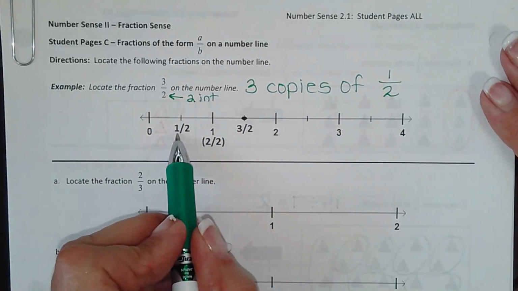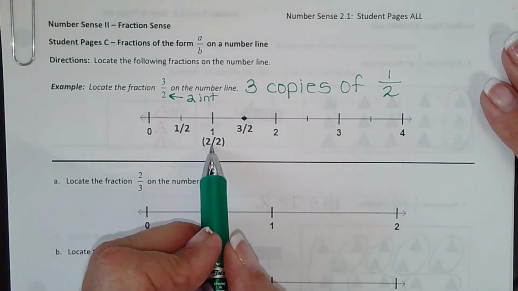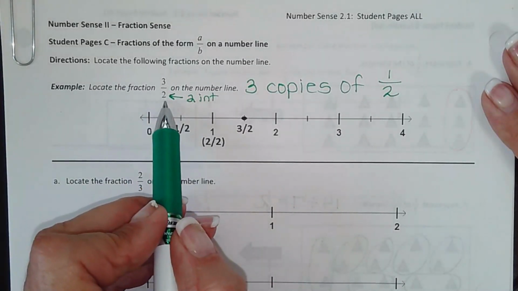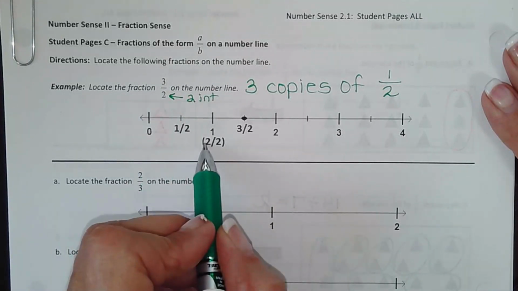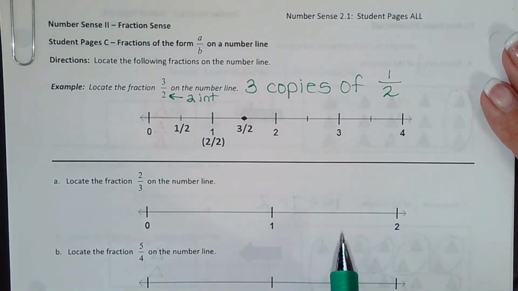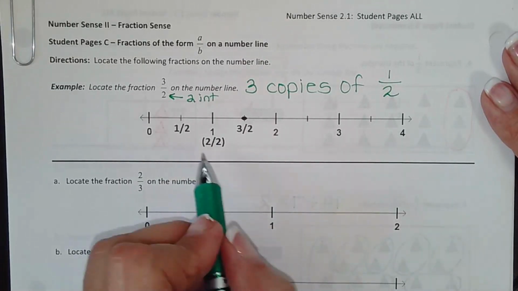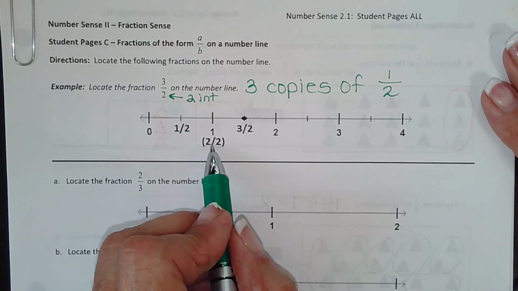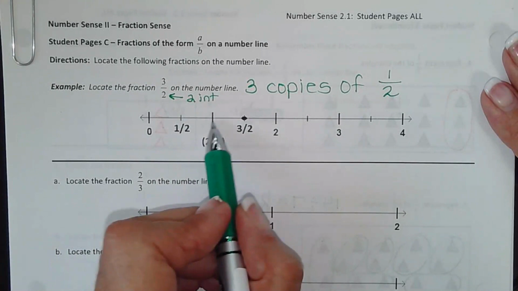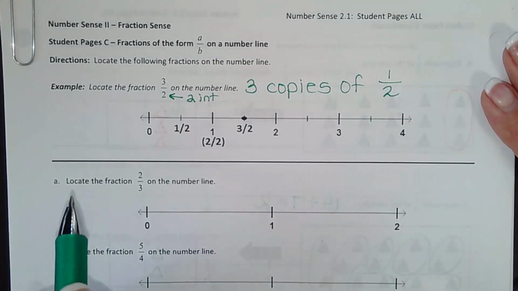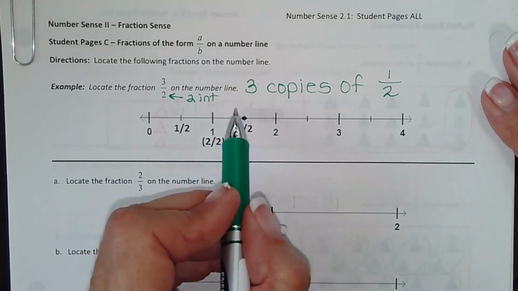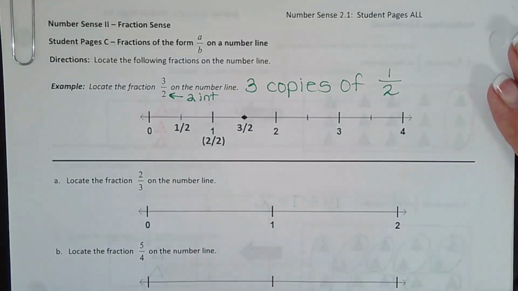And then this is 1/2, this is 2/2, but I have to do another interval because notice this number is larger than 1. Anytime the numerator is bigger than the denominator, that means it's larger than 1. We call that an improper fraction because 2 over 2 is 1. So if the numerator is bigger than 2, it's larger than 1. So then I have to do 2 intervals in between 1 and 2 as well. And then 1 copy of 1/2, 2 copies of 1/2, 3 copies of 1/2 would lie right there.